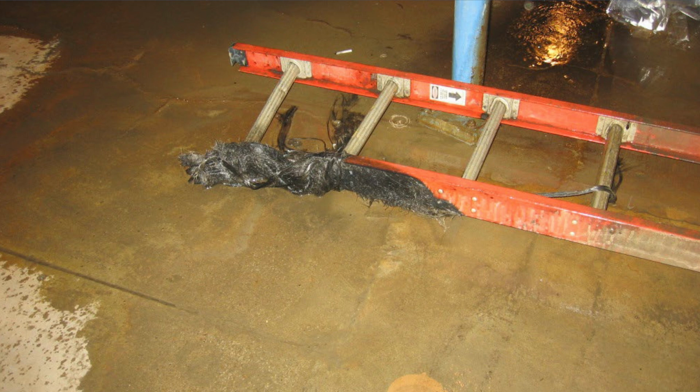What if somebody took duct tape and wrapped it around the ladder? Could you inspect that ladder fully? No, because the tape's in the way. Okay.